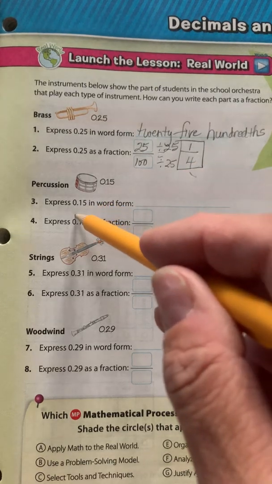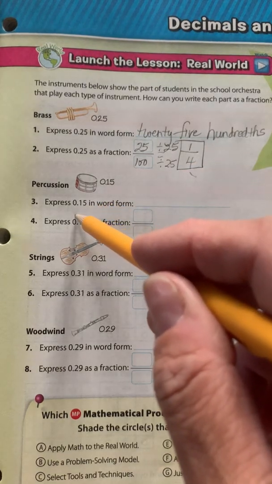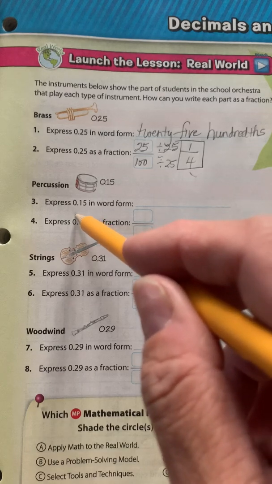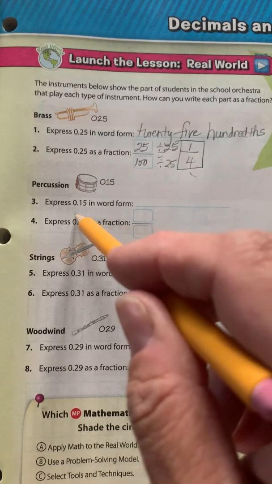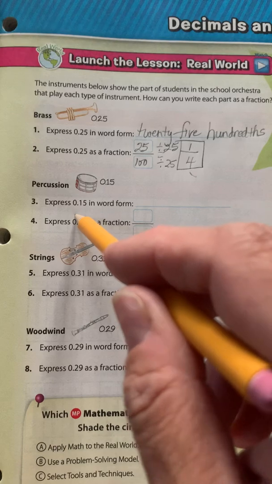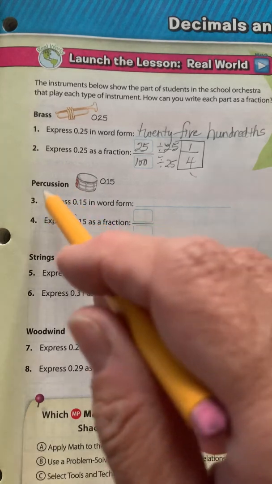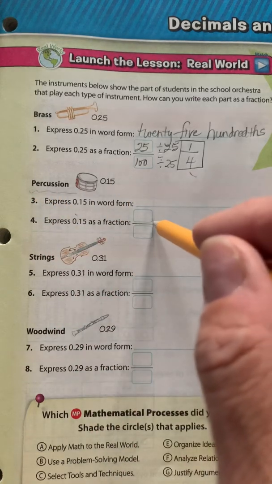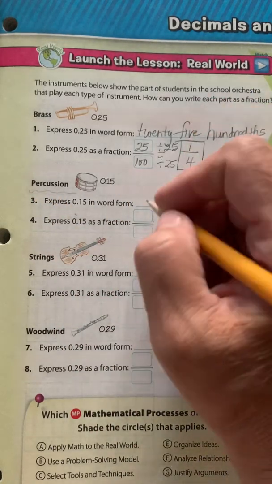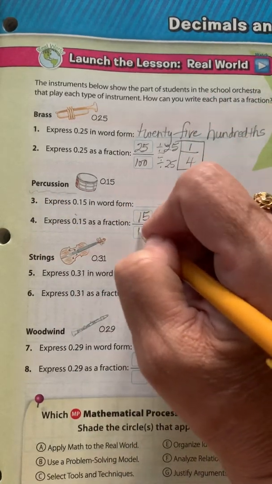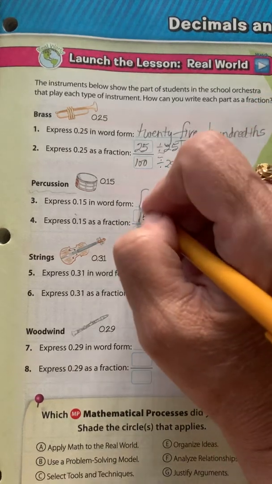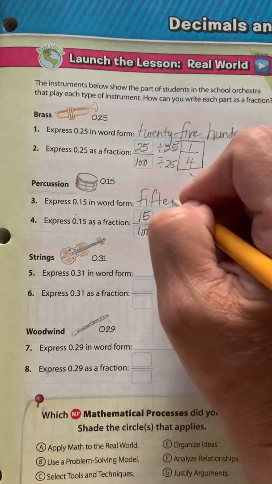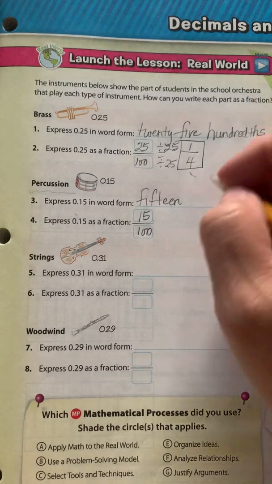Okay, now the number 3. This is the instruments that the students play in the school orchestra, and so this is the percussion, and this one is 15 hundredths, and we know that 15 and 100 are both divisible by 5.